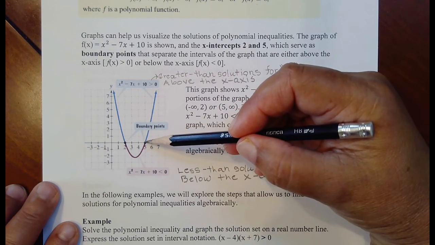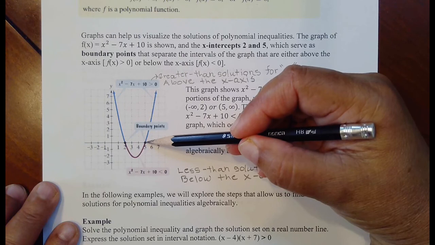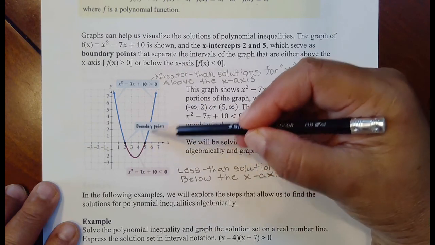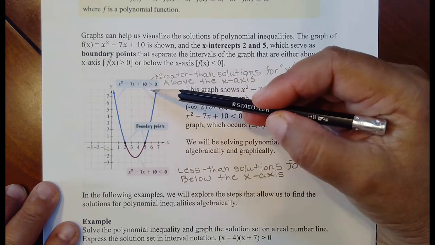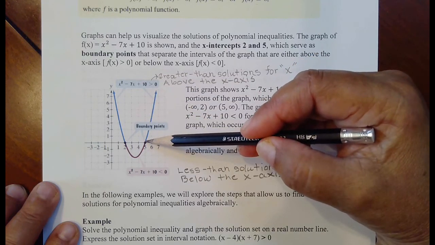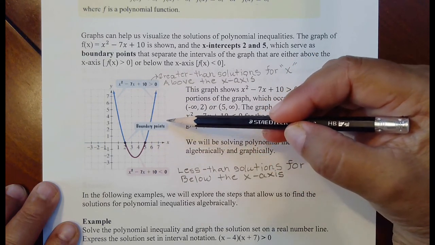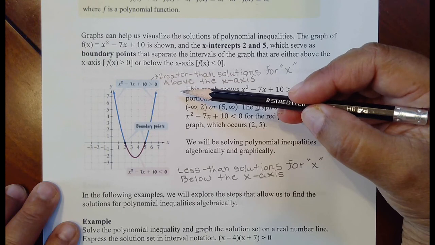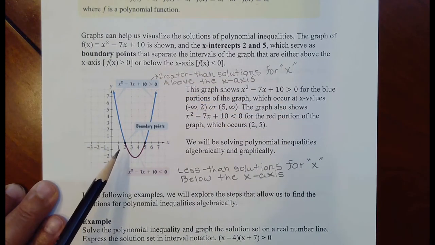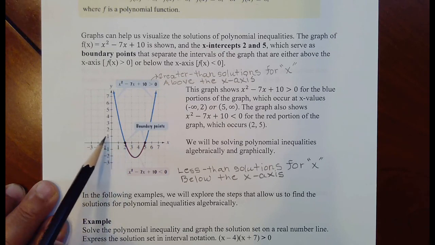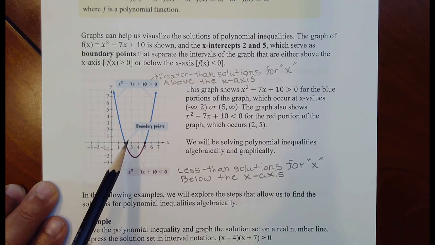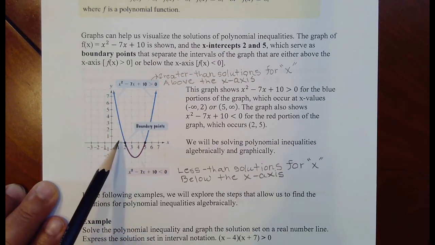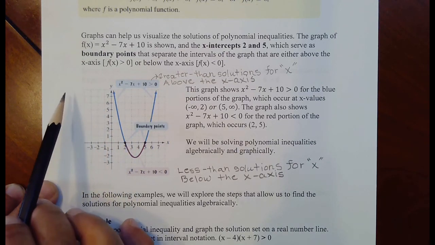So we say that the part of the graph that represents the solutions for the greater than case would be anything from 5 to positive infinity as it flares infinitely to the right, and then any of the x values that go from negative infinity right up to 2, because again this leg does flare infinitely to the left.